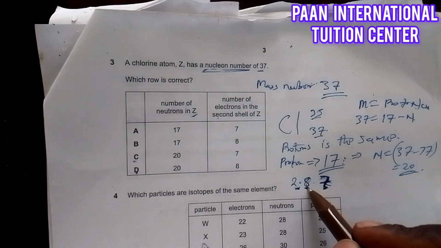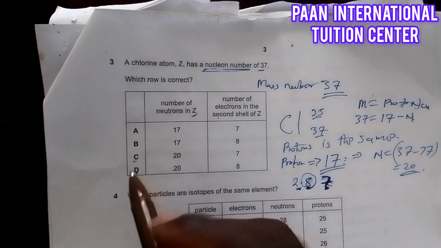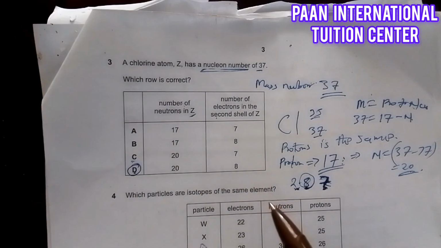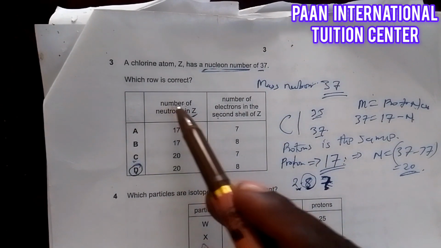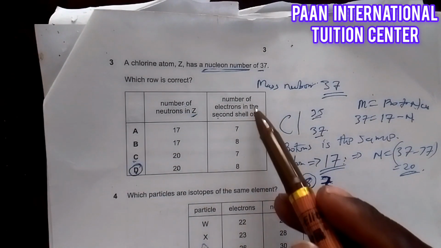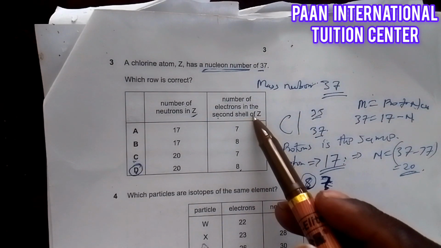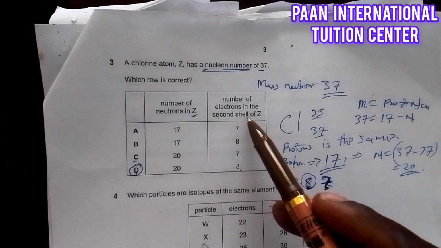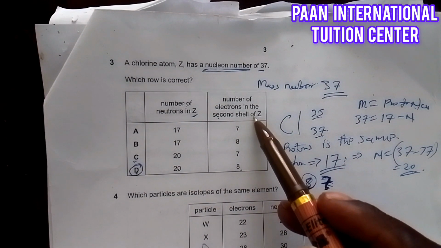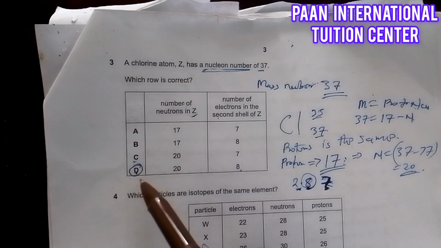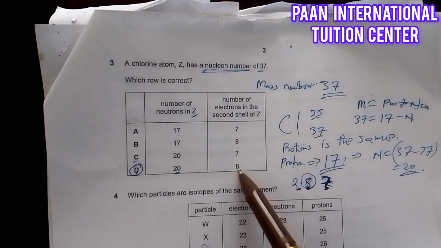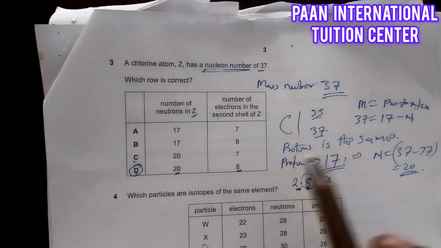So that makes us settle on choice D as the right choice. That is 20 neutrons and 8 electrons in the second shell of Z. Okay, so you have seen how we have come to our answer, choice D. Good, thank you.